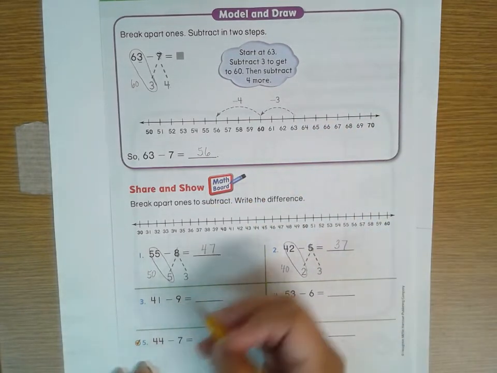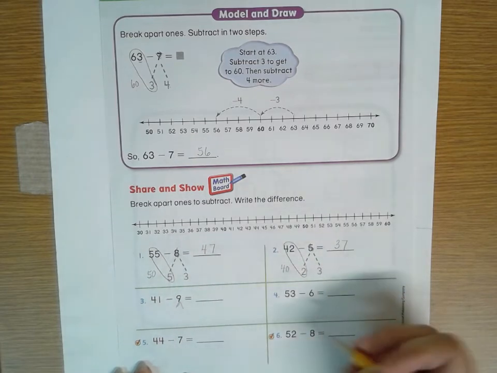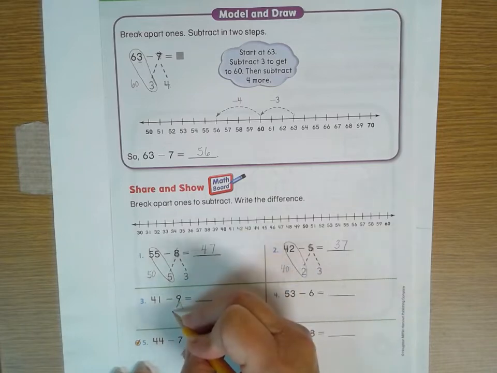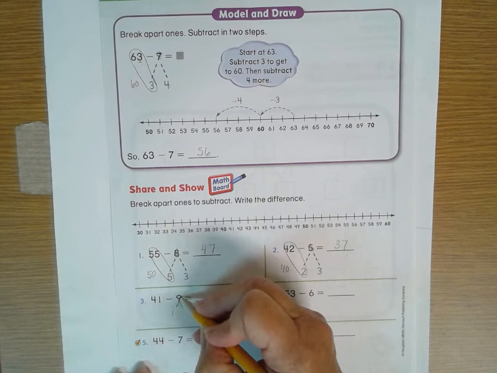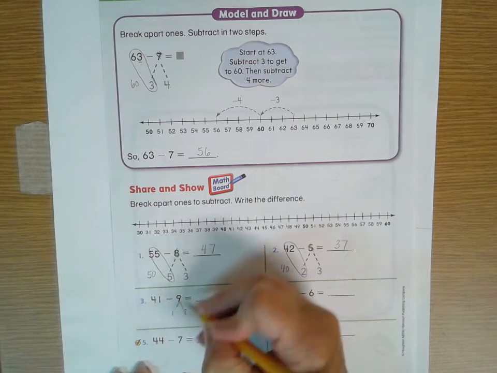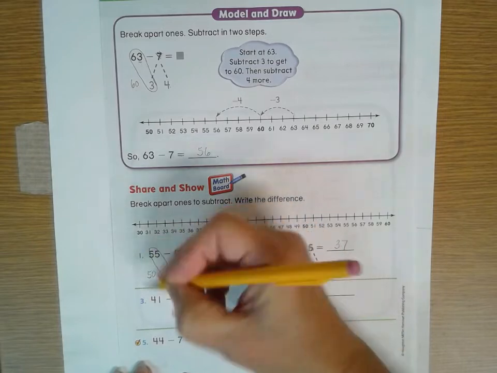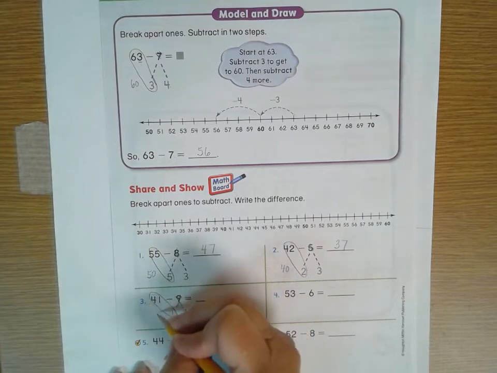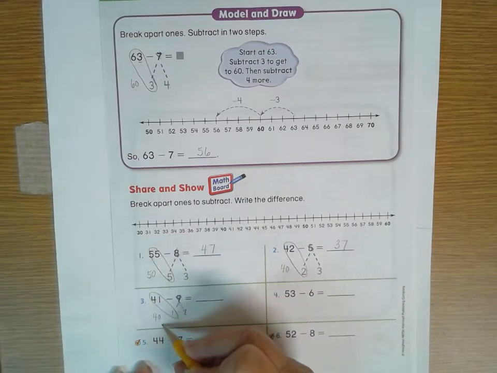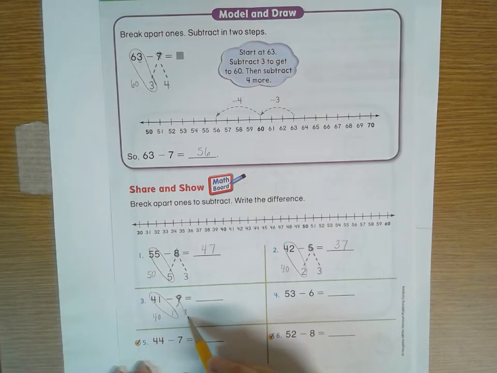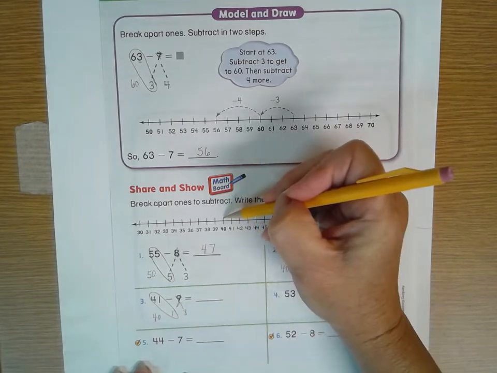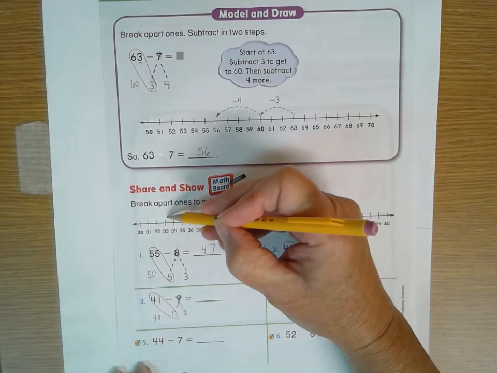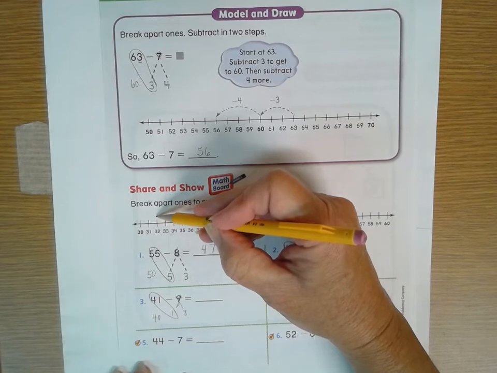41 minus 9. We're going to break apart the 9. What do we need here to take this back to 40? We need to subtract a 1. So we need a 1. And in 9, if you use 1, how much is left over? It's an 8. We're going to cross out that 9 because we don't have that anymore, and we're going to circle this. And 41 minus 1 is 40, because that's what we want to do, get back to a 10. So we're at 40, and then we're going to count back 8. Here we are at 40. 8 takes us back to 32.